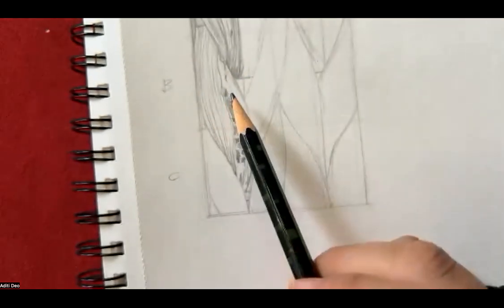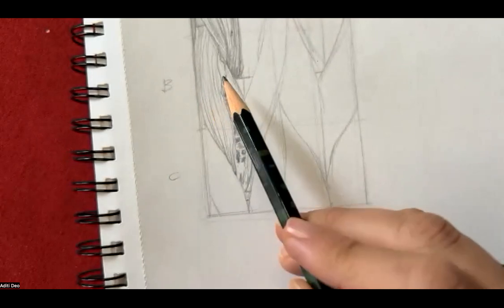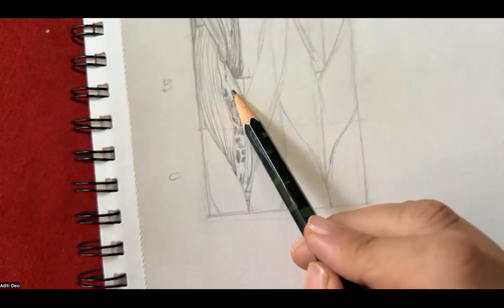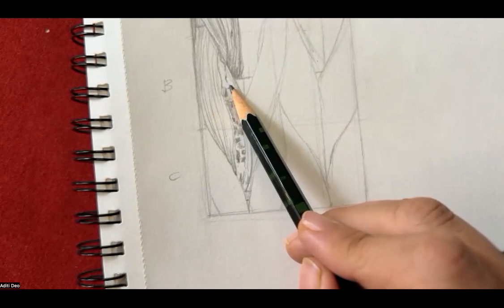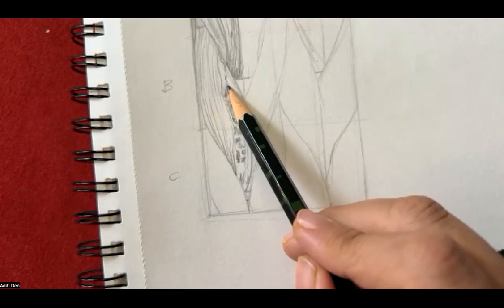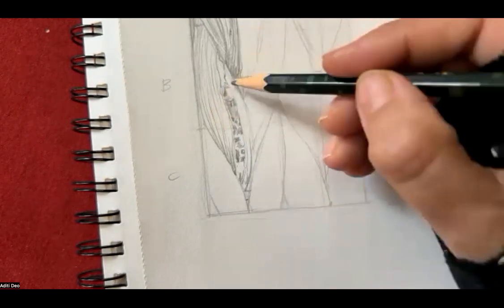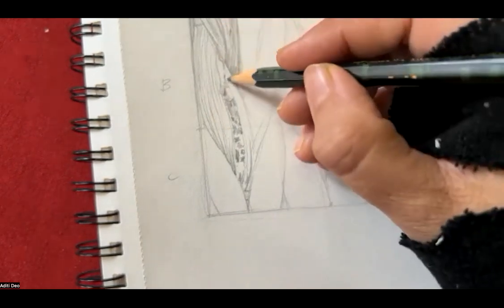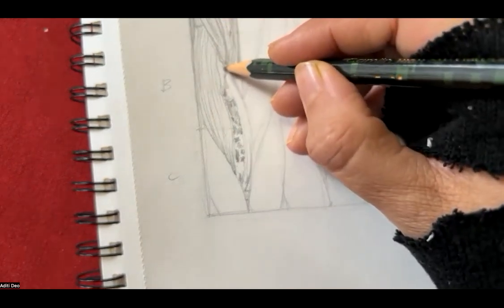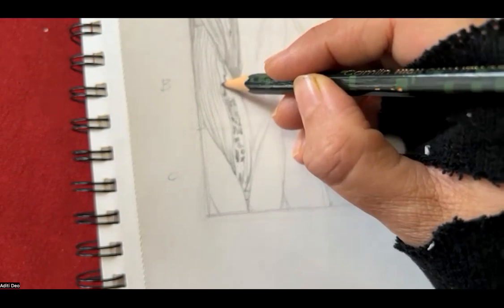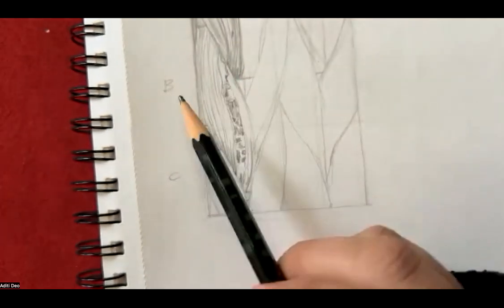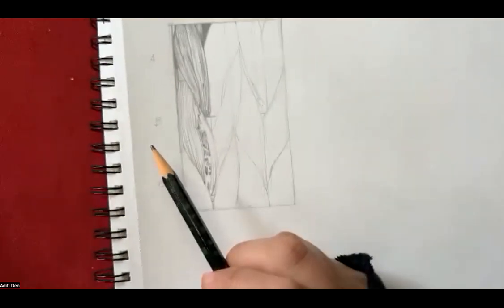So in places like this, it helps to fill in the texture in the direction that you see the texture. You might see some horizontal lines in some places, then moving into some vertical lines. So try to look for that internal texture line also if you can.